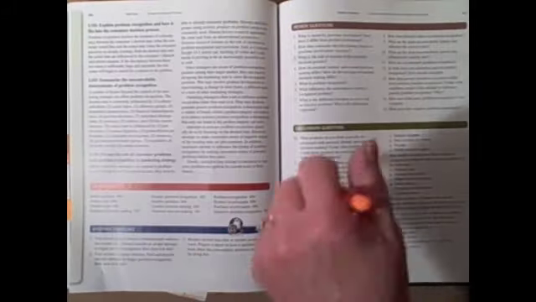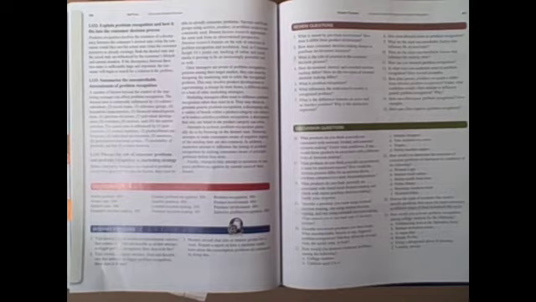Here we are at the end of chapter 14, learning objectives. Be sure to read these. And so we're at the end of chapter 14. Thank you.